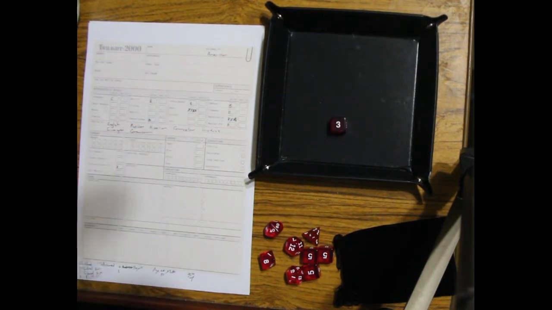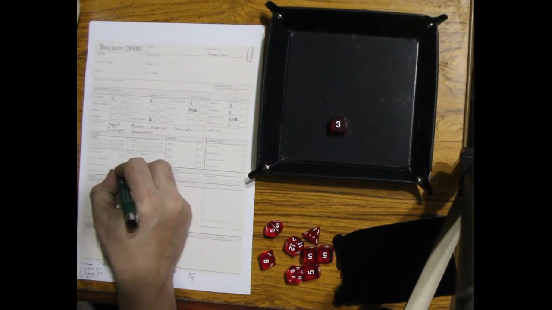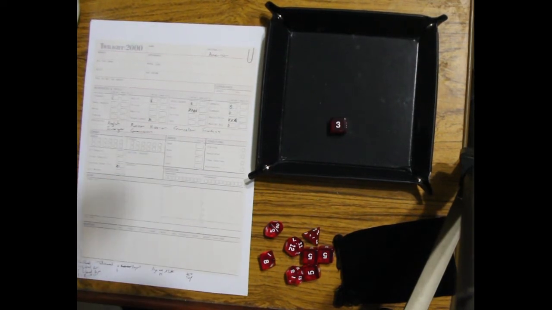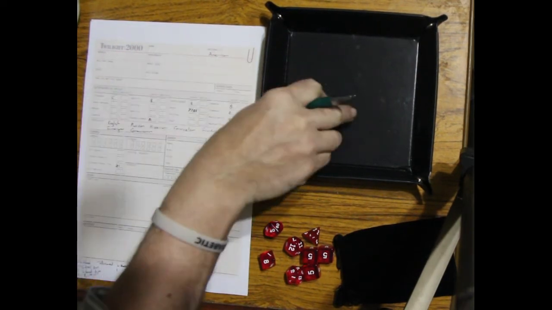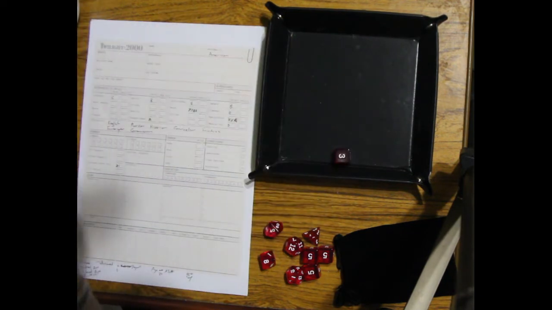And on top of that, my coolness under fire, does that change? I'm just remembering. Yeah, it does increase my coolness under fire 1 step, so it goes up to a C. So let's see what happens. Does the character age? Yes, they have actually aged.